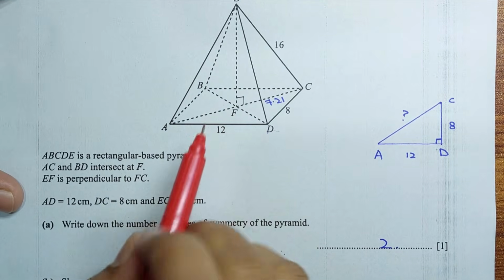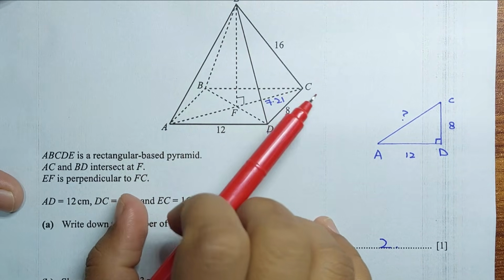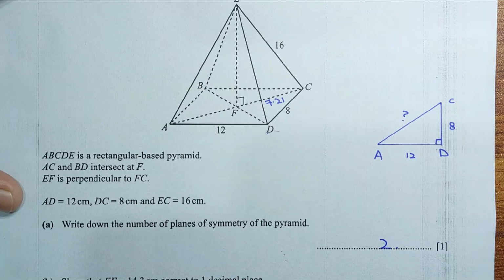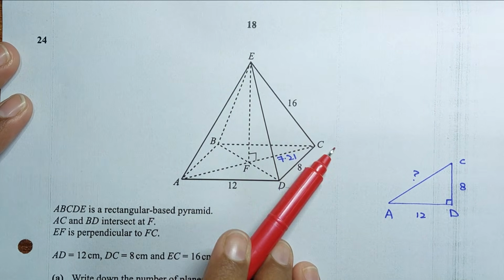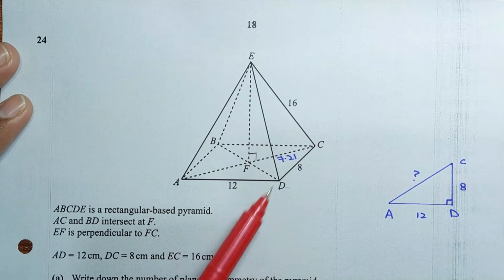Angle between the line, what line? E to C and the base ABCD. So this is the line EC and this is the base ABCD.